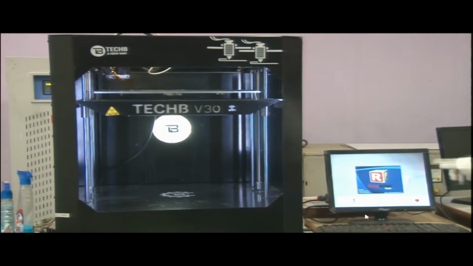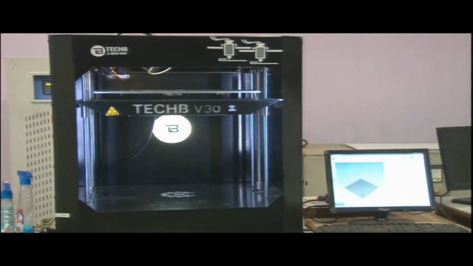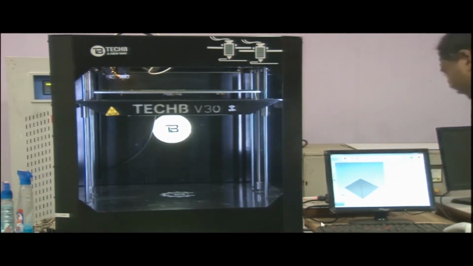So the software is starting. Repeater Host is the specific name of the software, and 6.2 is the version. Then we need to connect the software to the hardware. Now both are interfaced with each other.